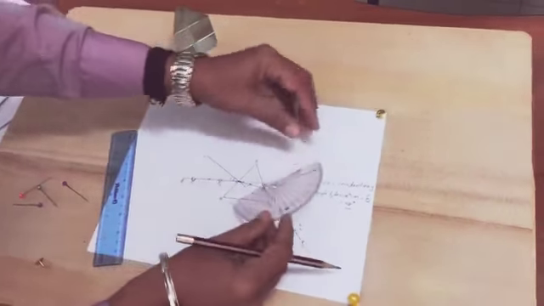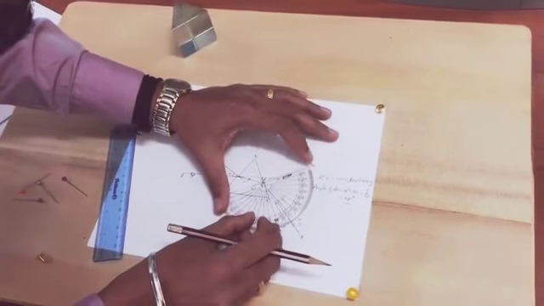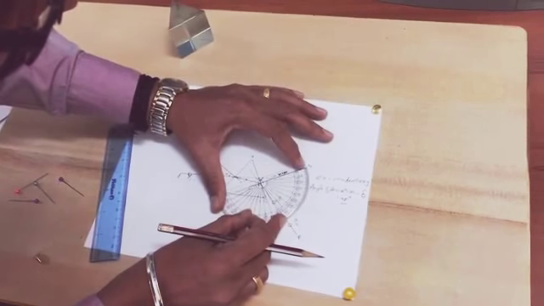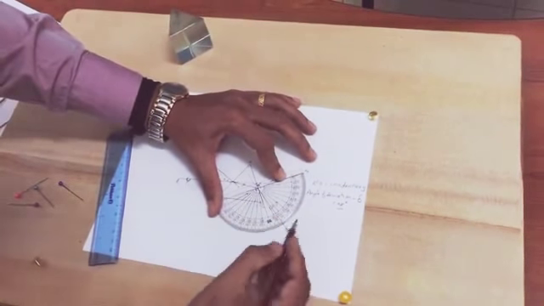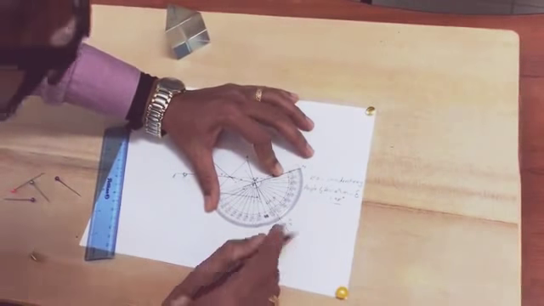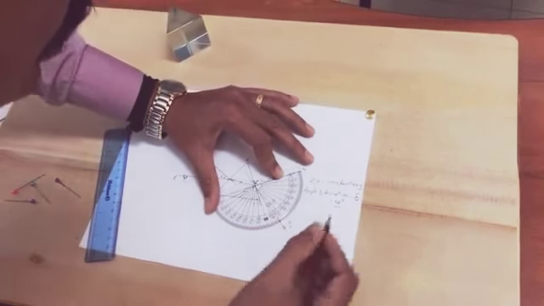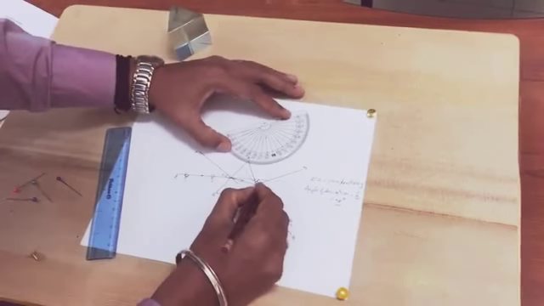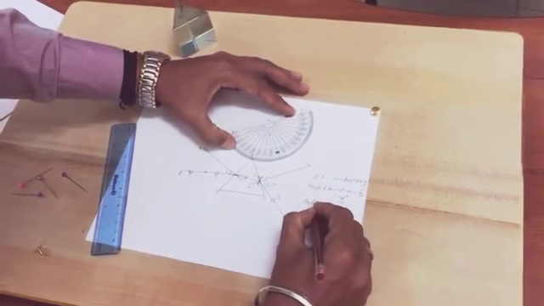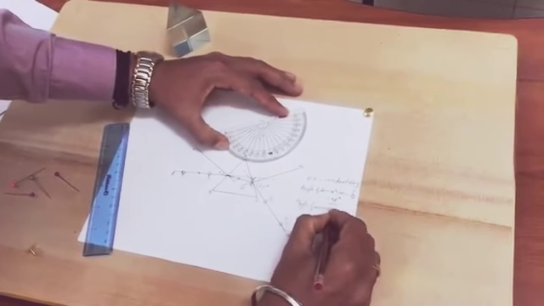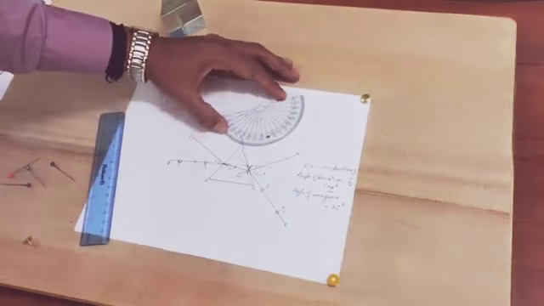With the help of a protractor, keep the protractor at point Q and measure the angle of emergence. In this particular case, you can see that the angle of emergence is close to 75 degrees. So the angle of emergence is equal to 75 degrees.